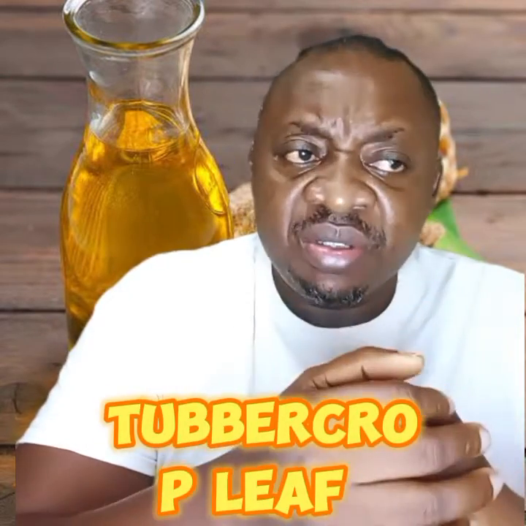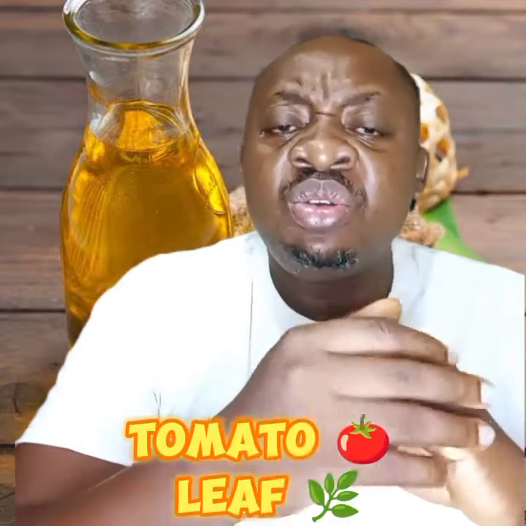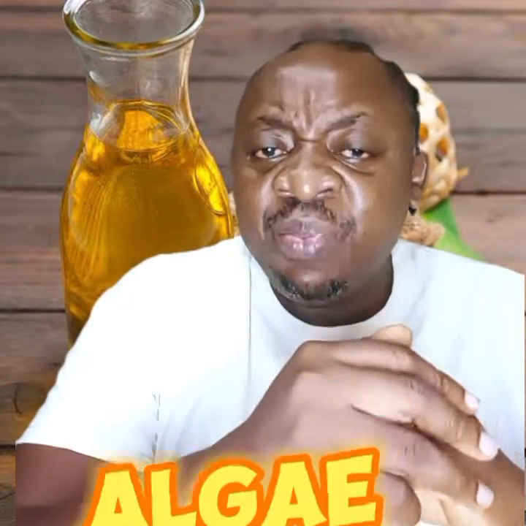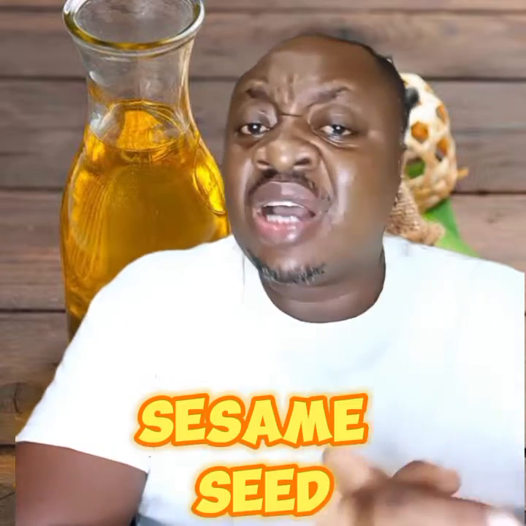Then the tuber crop leaves: the cassava leaves, the tomato leaves, the duckweed, the azolla leaf, the sesame seed, and so on and so forth. They are numerous, uncountable. As we go more into the formulation, I'll be giving you more of these. Those are the materials you can source for plant protein.